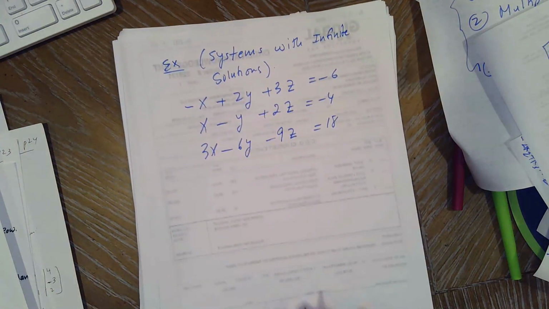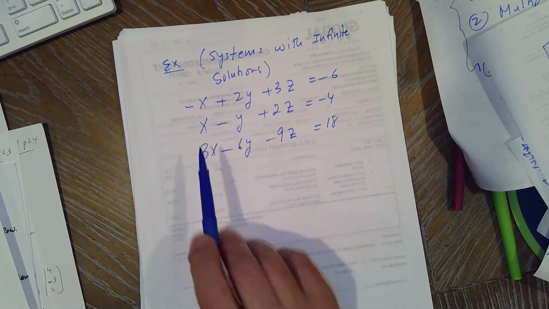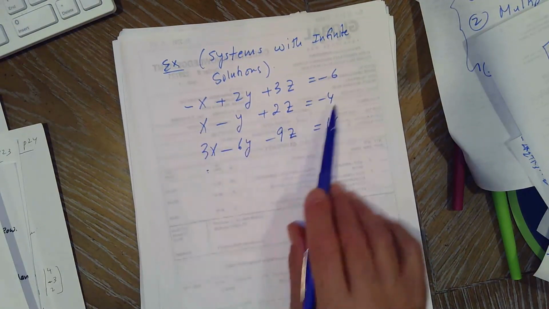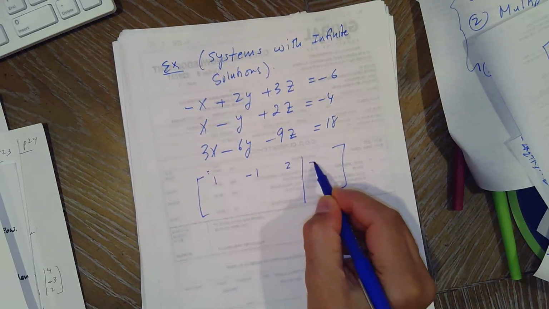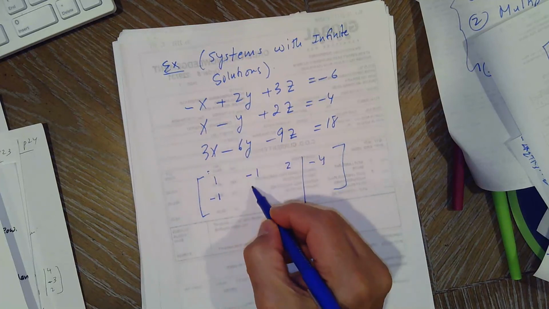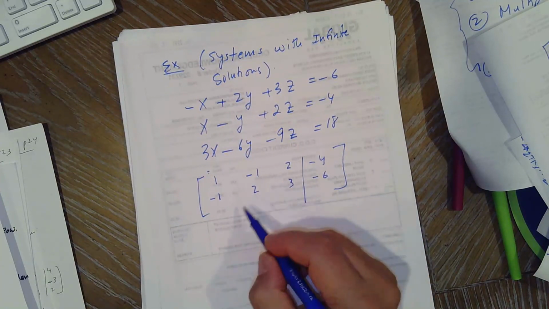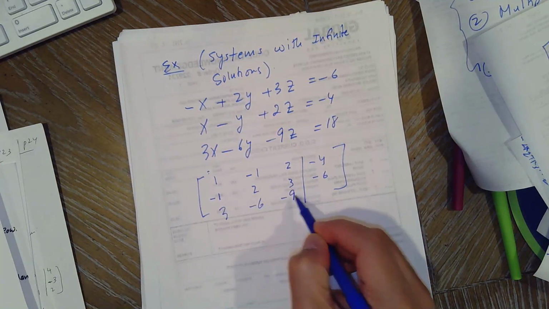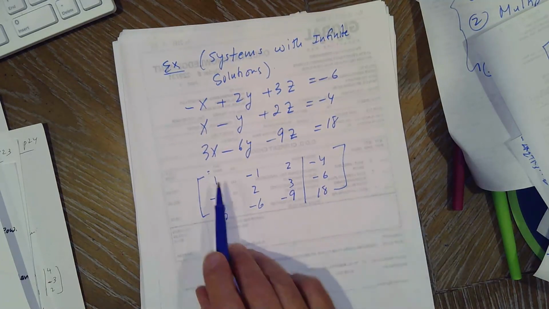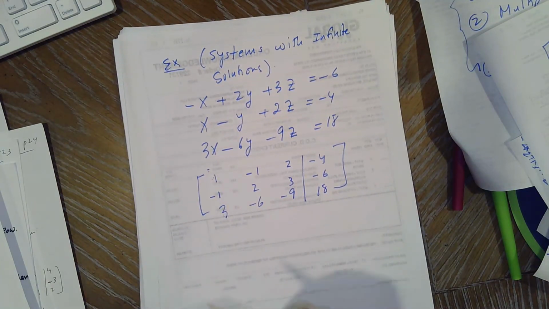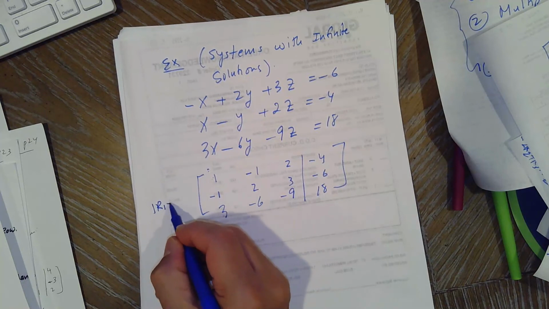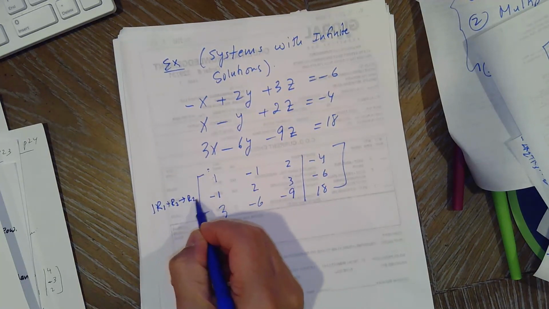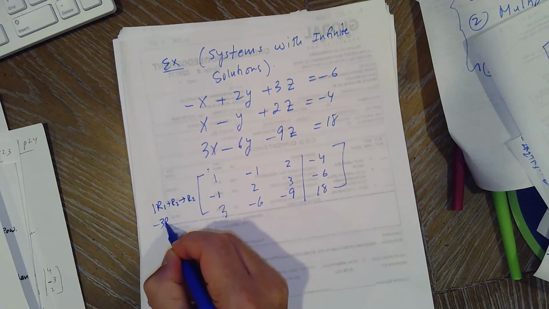So we're going to write the augmented matrix, but we want to write the second equation as the first row just to save the work. 1, negative 1, 2, negative 4, negative 1, 2, 3, negative 6, 3, negative 6, negative 9, 18. So we got the 1, we need these to be zeros. So we're going to times this one by 1 and add it to the second row, and then times this one by negative 3 and add it to the third row.